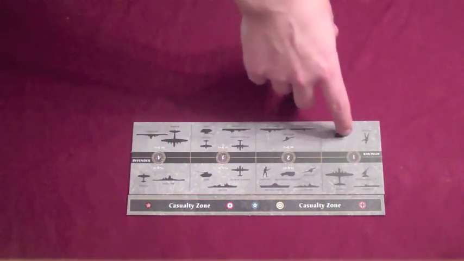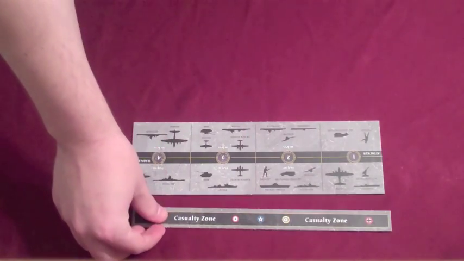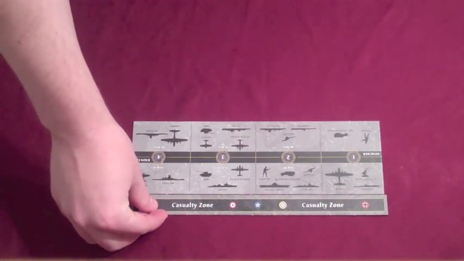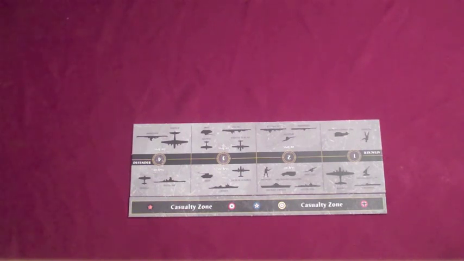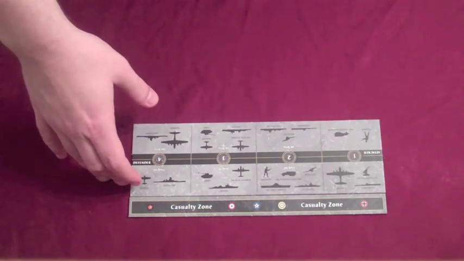The unit silhouettes are in each space, numbered 1 to 4. The casualty zone strip goes along the defender side. We're going to resolve the invasion of France battle first. So what you do is you just move all the units from the contested territory. So now we place those UK and French units along the defending side because they're the defenders in the battle.